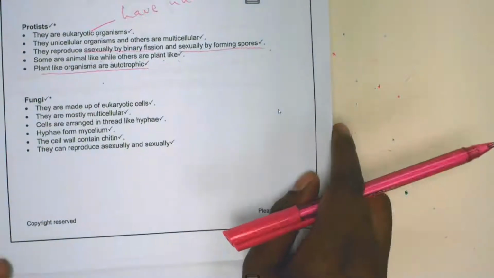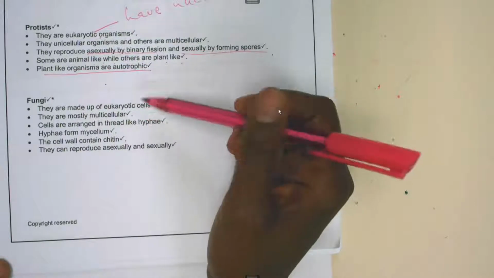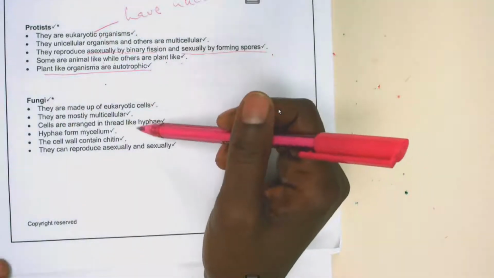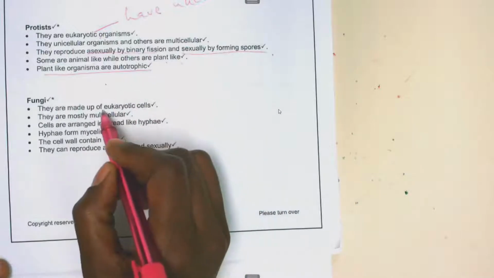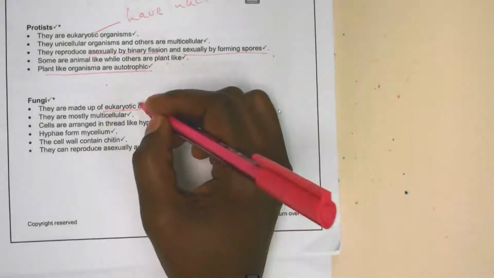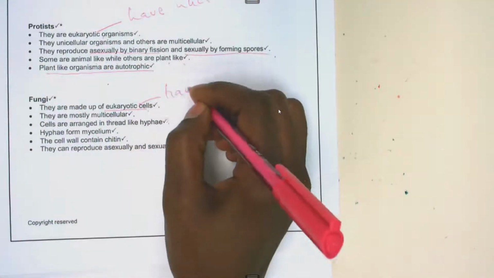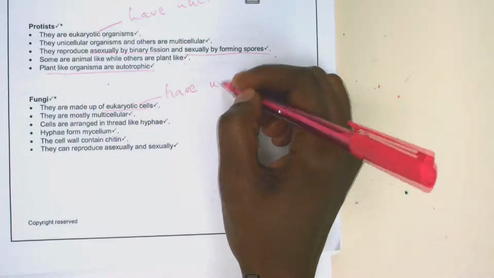So let us look at the general characteristics of fungi. They are made up of eukaryotic cells. So it means that they are eukaryotes. So it also means that they have a nucleus.